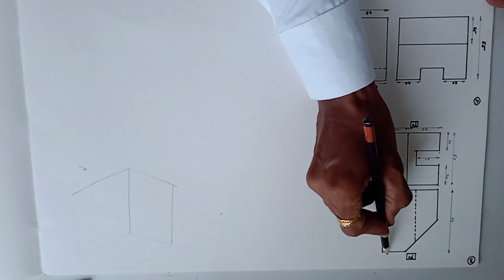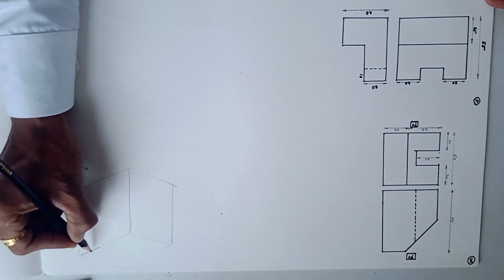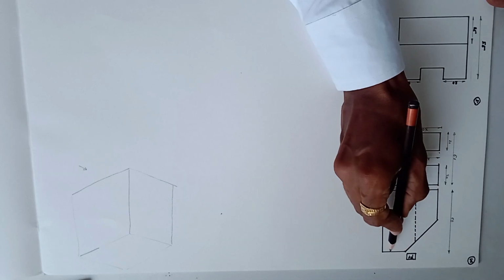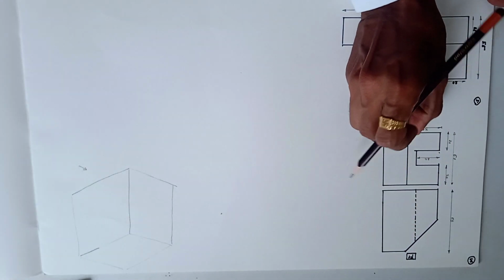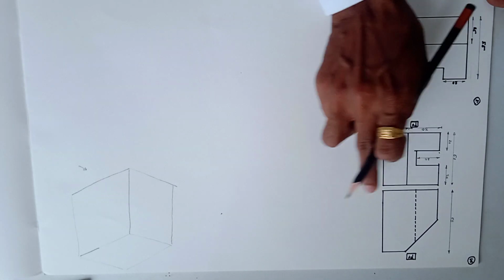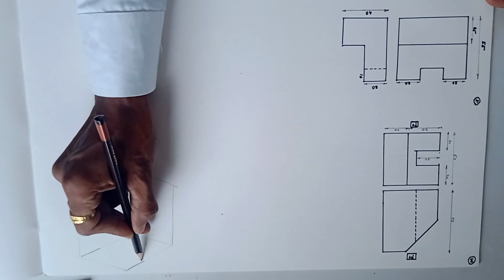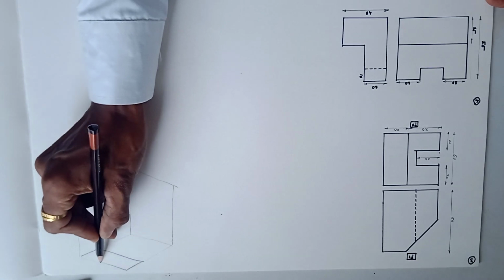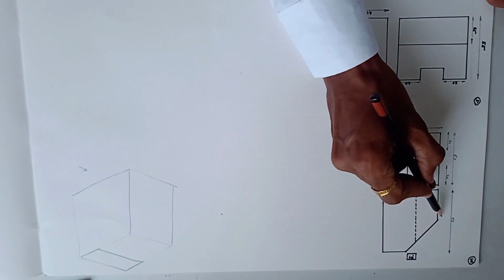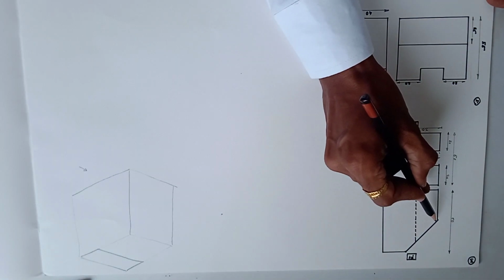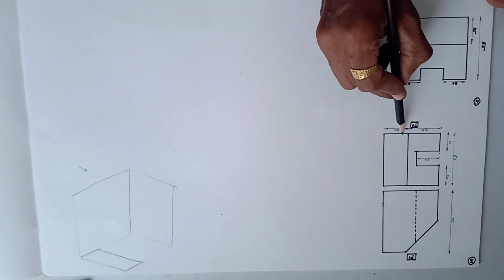Now observe this front view. This is the line which corresponds to this line. If you observe the projection, this projection is a rectangle. So actually this is the rectangular surface on the top plane, like this. Then if you observe this line, it is the slant line, or the slant edge. Corresponding to this line we have the projection which is a straight line.